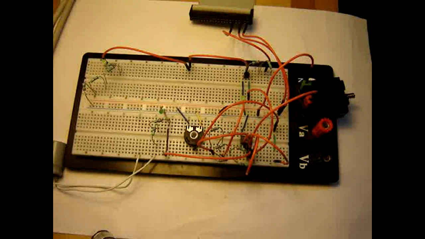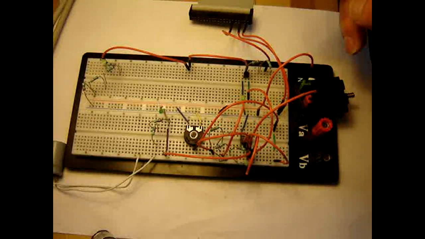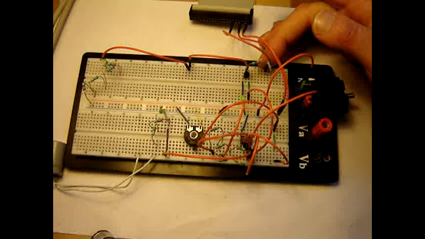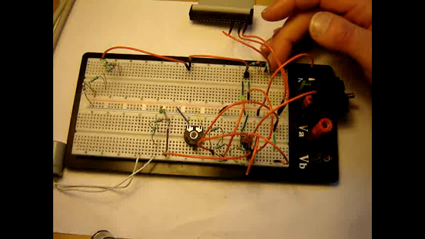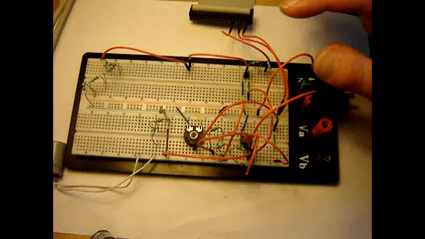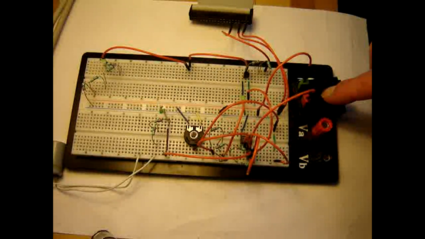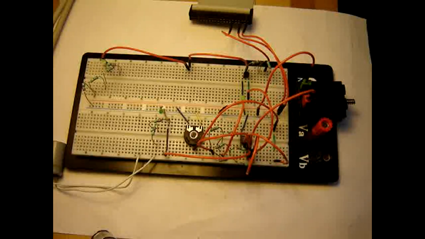The problem is also that I have measured the voltage over this part of the circuit, and that was very low, extremely low. Too low, I think, to even drive that LED, but certainly too low to drive this motor.